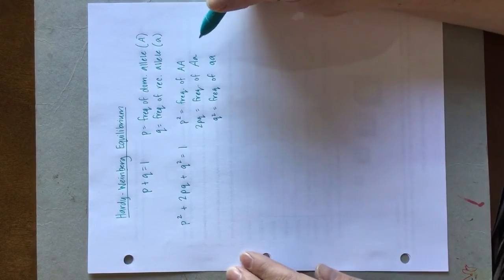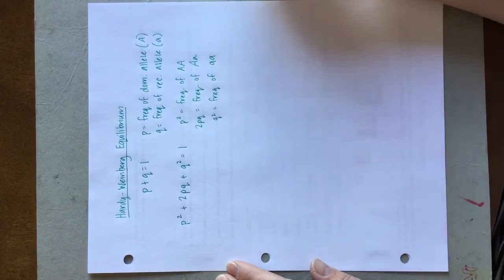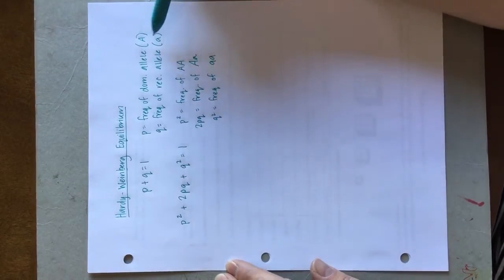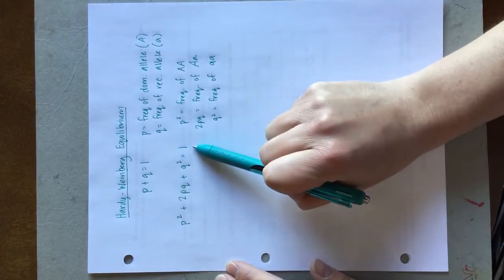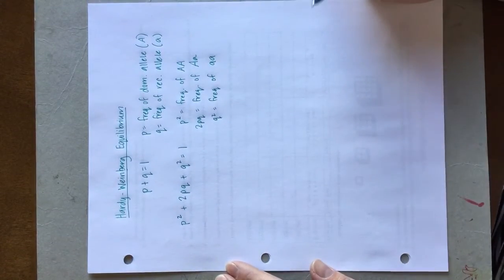Notice I keep saying frequencies. So we're talking about percentages here, percentages of alleles or individuals in the gene pool. So that's why they all add up to 1 or 100%.